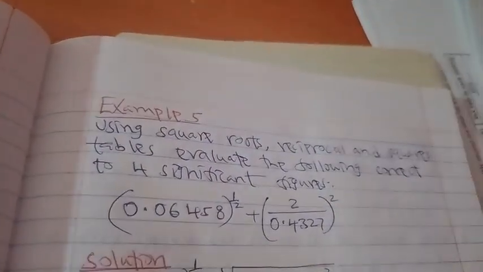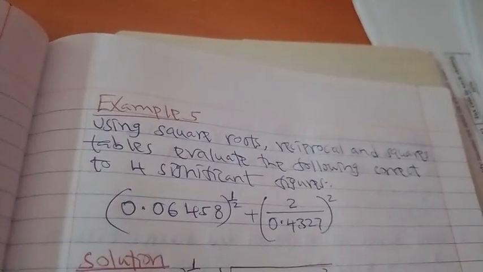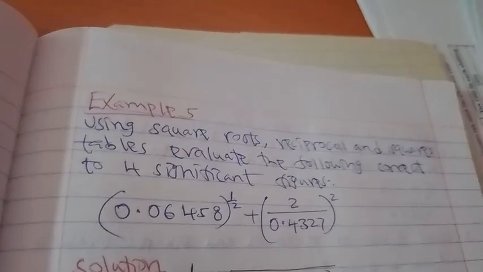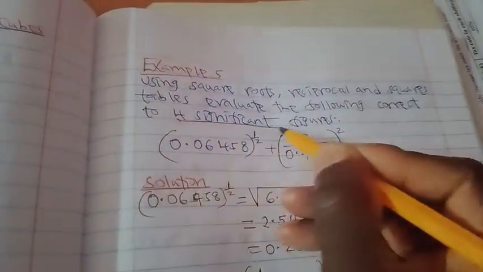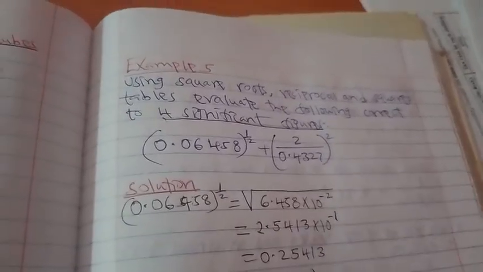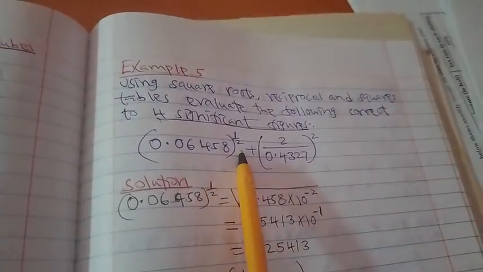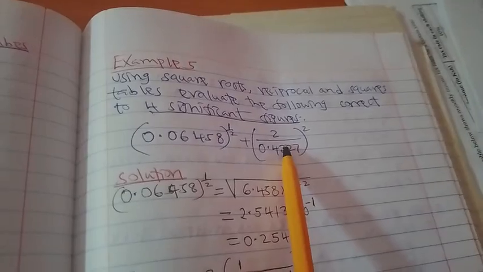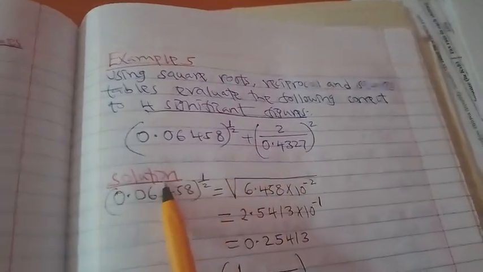Using square roots, reciprocal and square tables, evaluate the following correct to four significant figures. In this case, we have an instruction. Correct to four significant figures is a rubric that tells us how we must give our answer. Now here, when we have a power of a half, that's like a square root, and here we are having a square, and here we are having a reciprocal. Now let's start from the square root part.